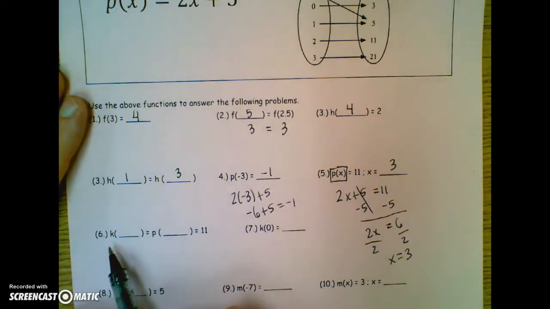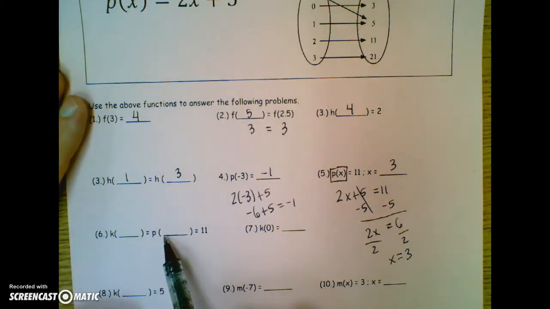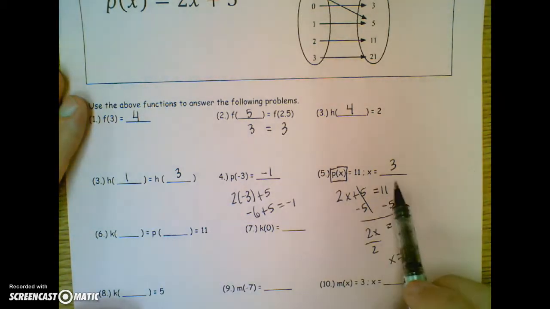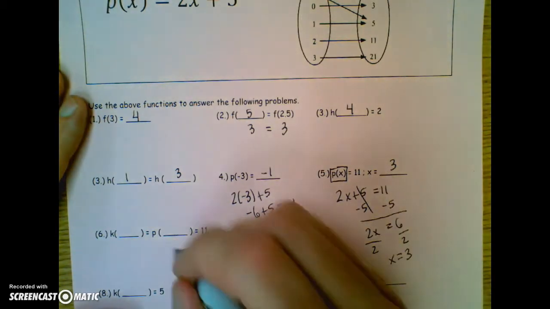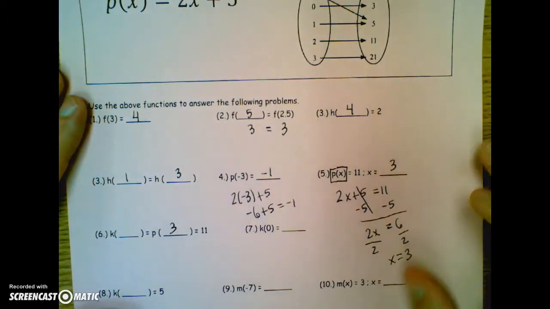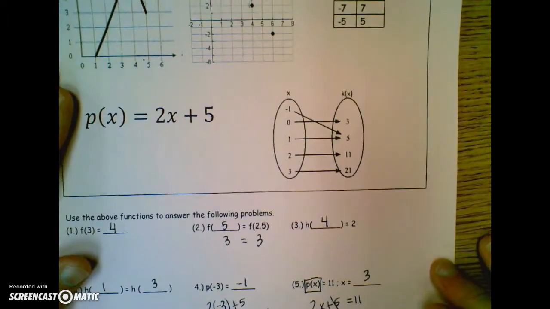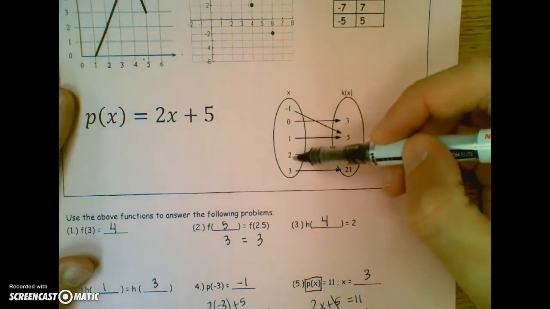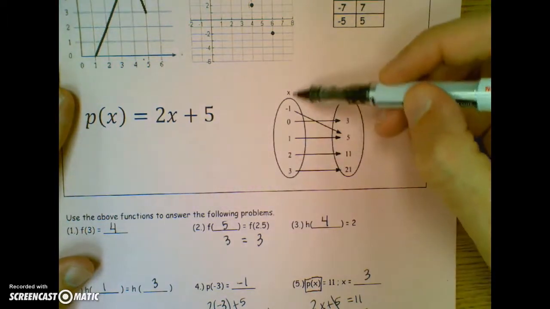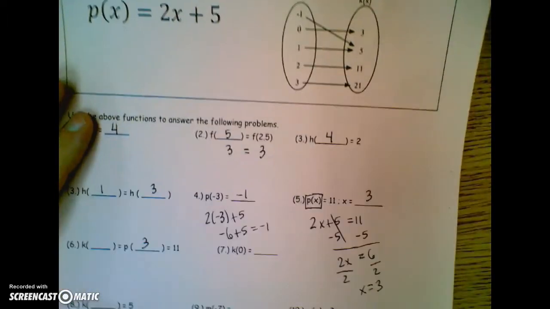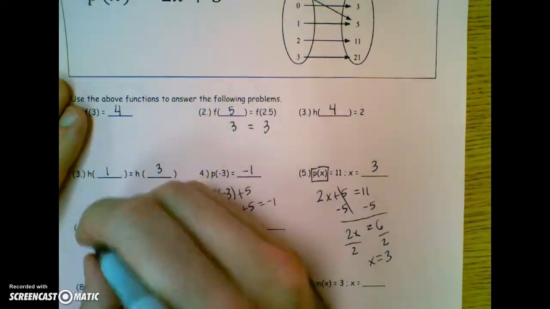For number 6, it's asking what input for k and also input for p gives me an output of 11. Well, I just did that problem, and I know my input for p is 3. Looking at my k function, which input gives me an output of 11? And 2 is the input that gives me an output of 11.